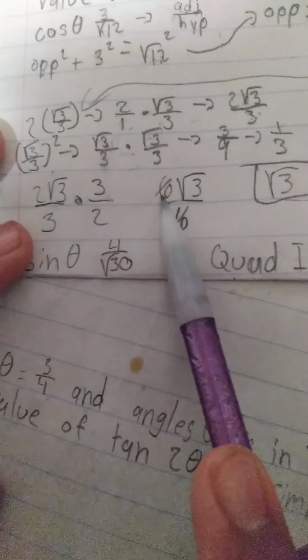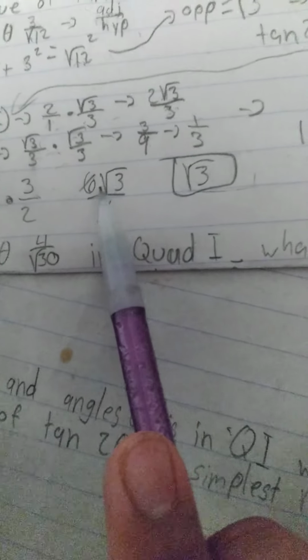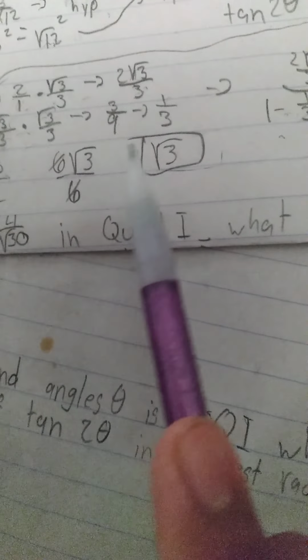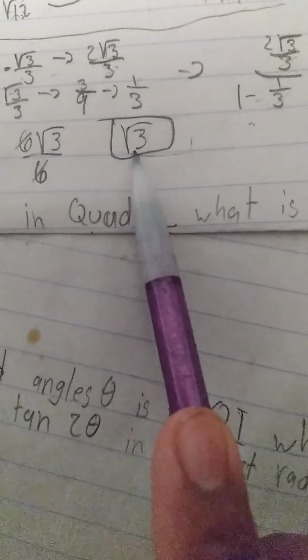Well, these two are the same. I just flipped them because you have to do that, for it to equal 6. 6 root 3, and then 6 right here. The reason why there's a line right here is because you can simplify it, which is what I did. And then you could just leave the root of 3 by itself. That's the answer right here.